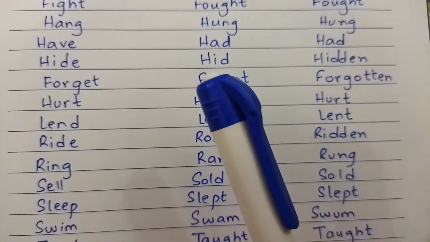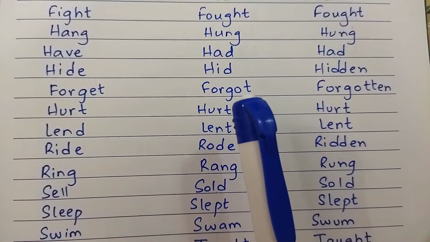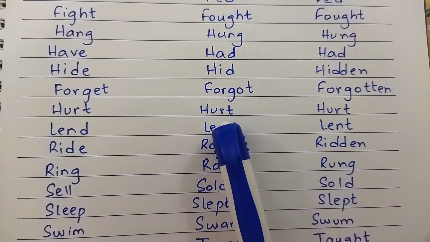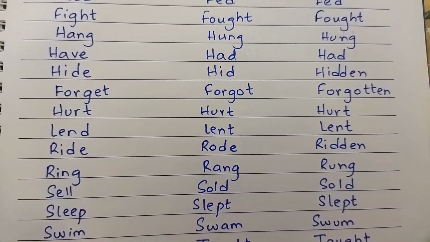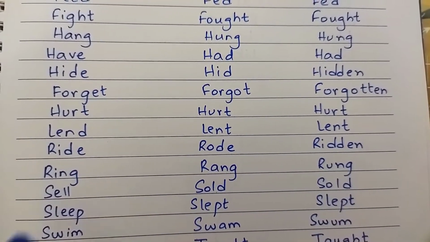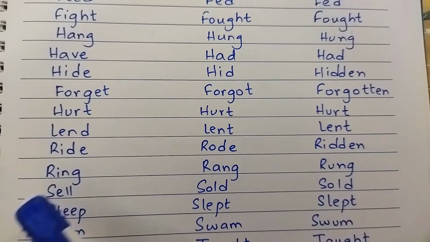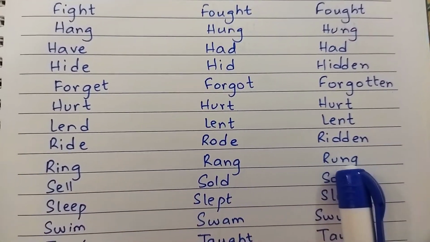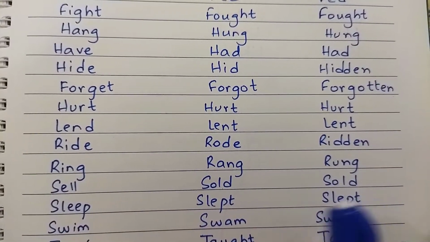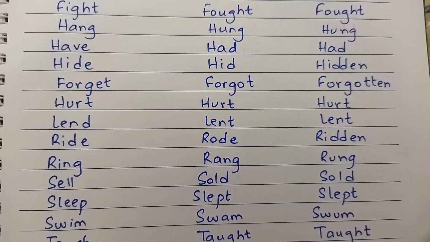Hide, hid, hidden. Forget, forgot, forgotten. Hurt, hurt, hurt. Lend, lent, lent. Ride, rode, ridden. Ring, rang, rung. Sell, sold, sold. Sleep, slept, slept.